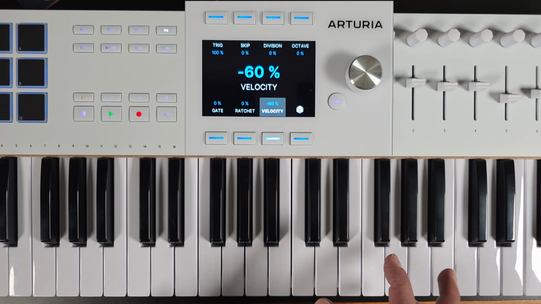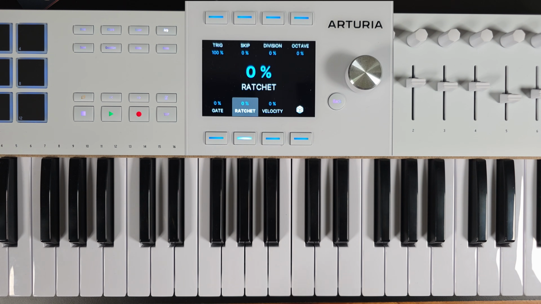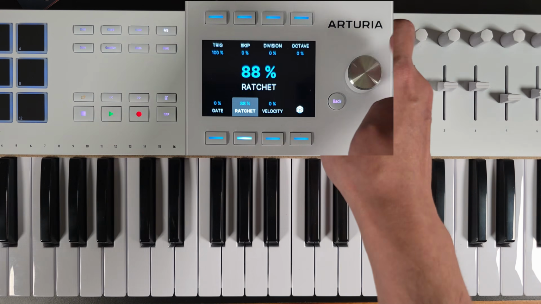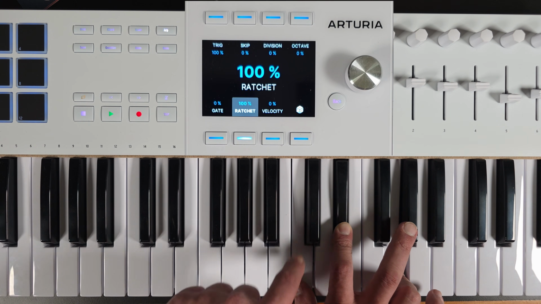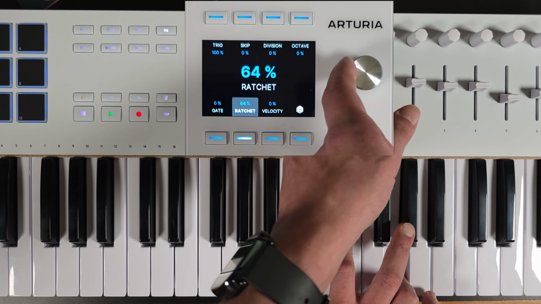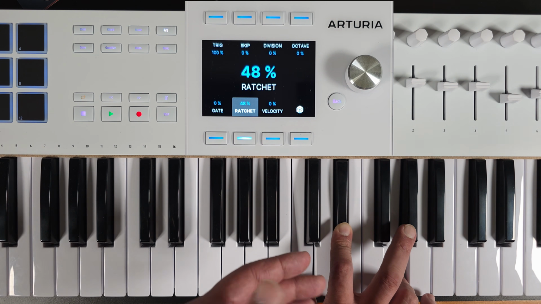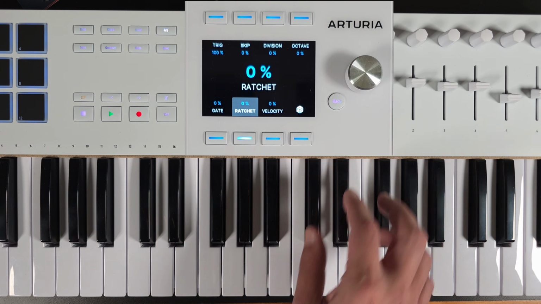So that's the plan. Now then you have the ratchet. I'm going to go back to default. And the ratchet, what it will do, it will make a step play twice. 100%, let me go all the way up. It will play twice on each of the steps. I'm just playing a triad, so it's twice on each. I can go down, and it will be playing twice on one of the keys I'm playing. We can go all the way down to 0 and back to nothing.